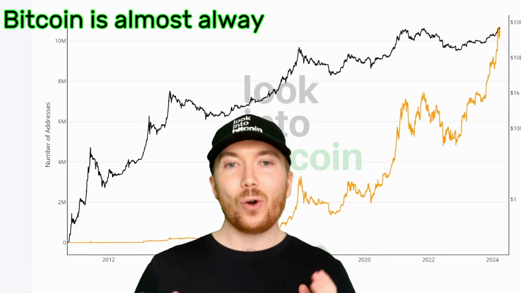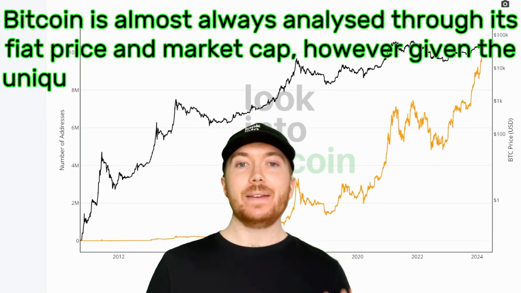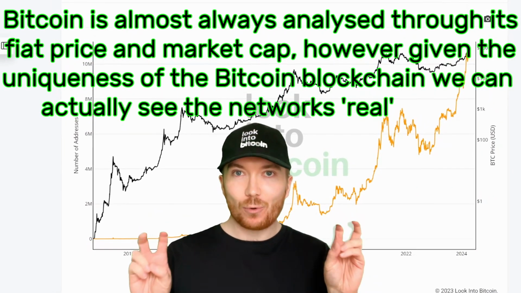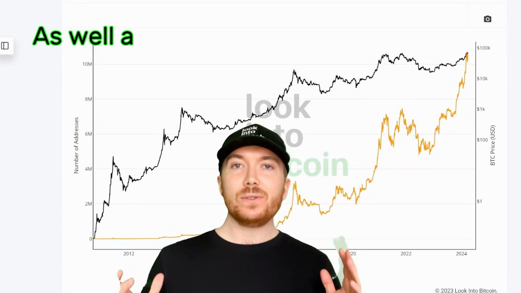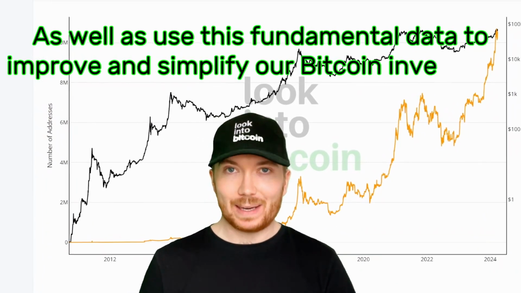Bitcoin is almost always analyzed through its fiat price and market cap. However, given the uniqueness of the Bitcoin blockchain, we can actually see the network's real value, as well as use this fundamental data to improve and simplify our Bitcoin investing.